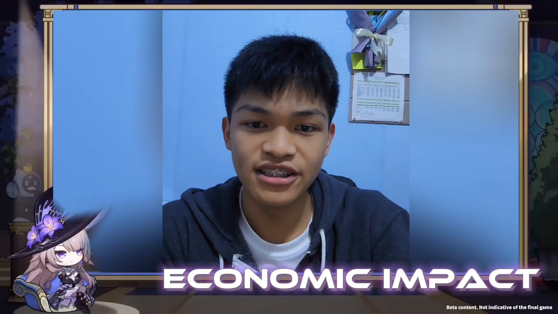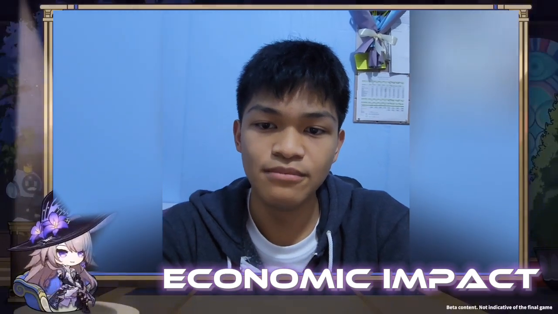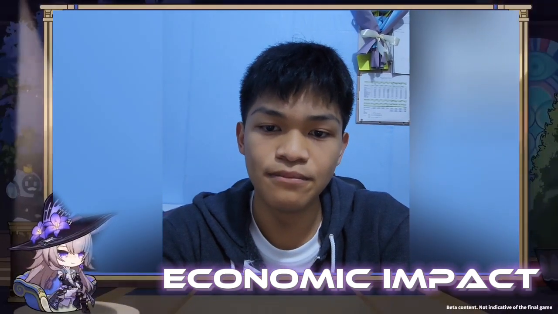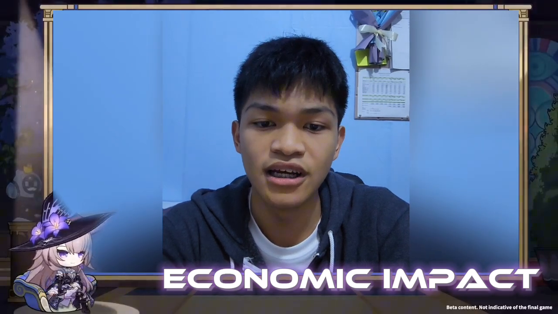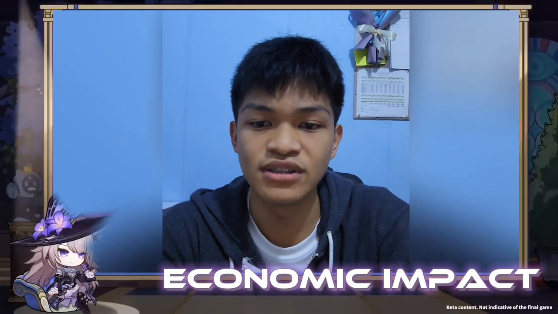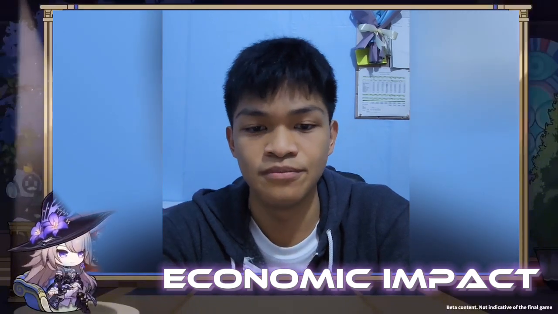Economic impact. The commercialization of genetically engineered products has led to significant economic benefits. Pharmaceutical companies profit from biotech drugs, while farmers experience increased crop yields and reduced losses due to pest-resistant GM crops, lowering overall production costs.